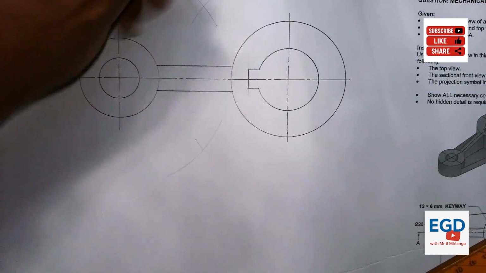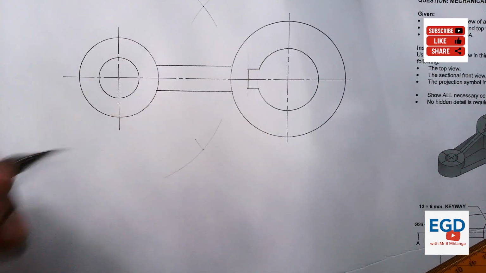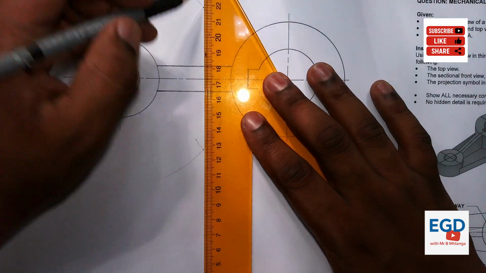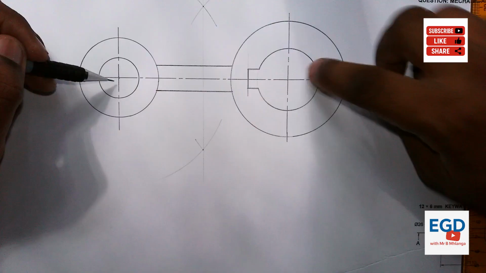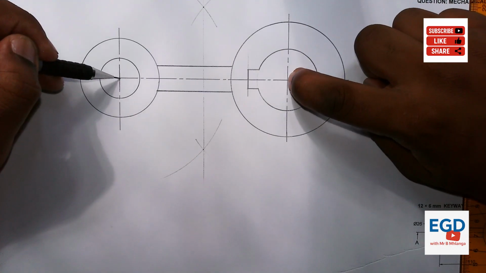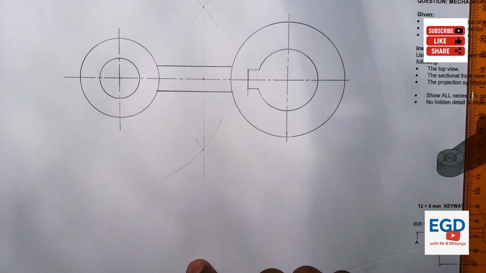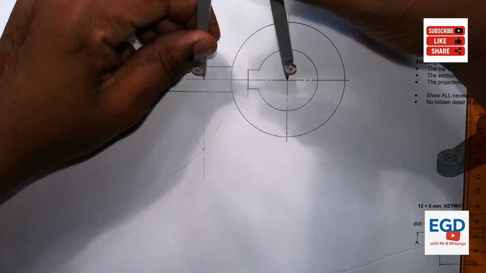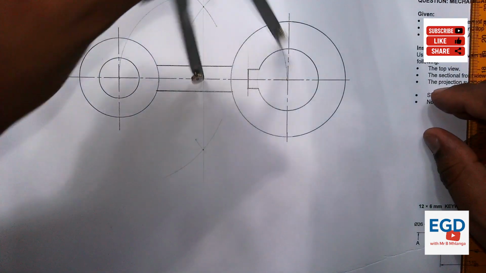Where the two arcs intersect, I'll draw a vertical light construction line. So I've bisected this line, and this is the center point. I take my compass, put it at that point, and draw a semicircle from this point to the opposite point, just like that.